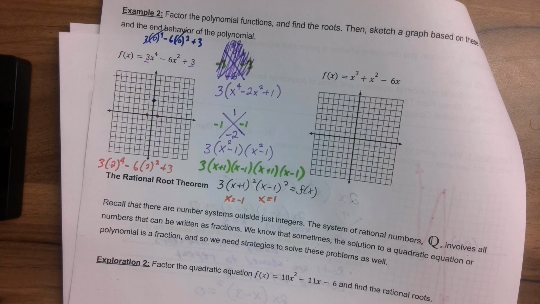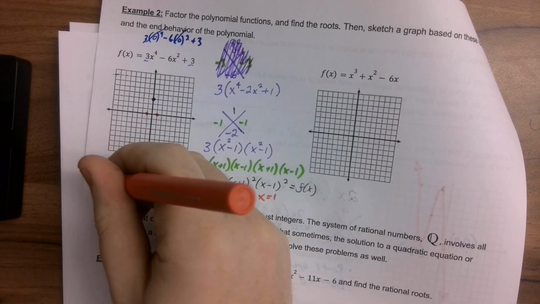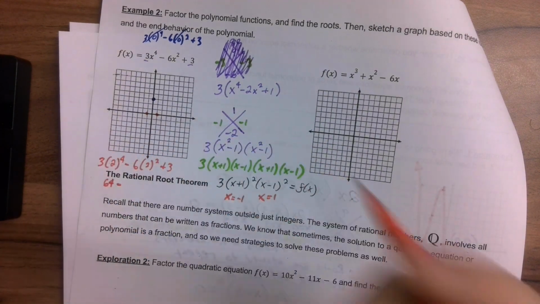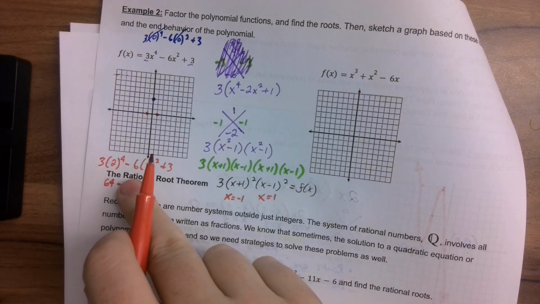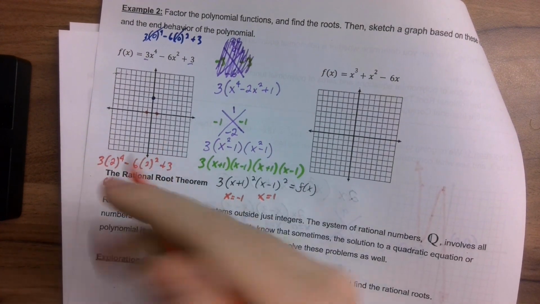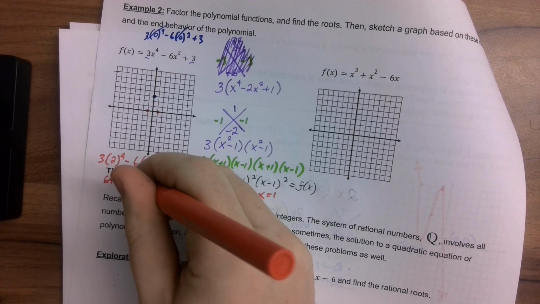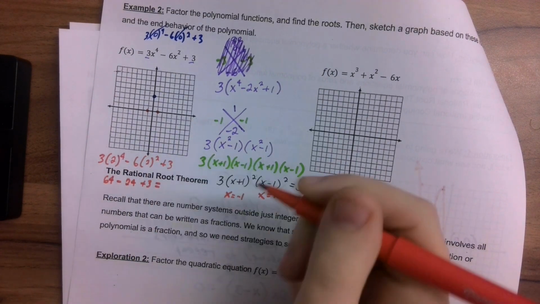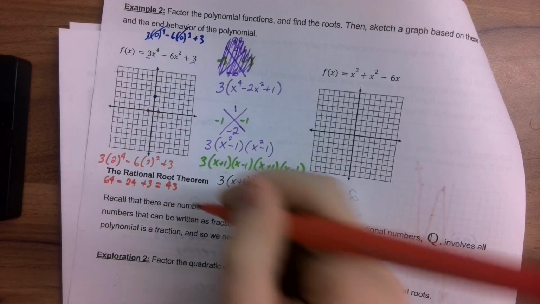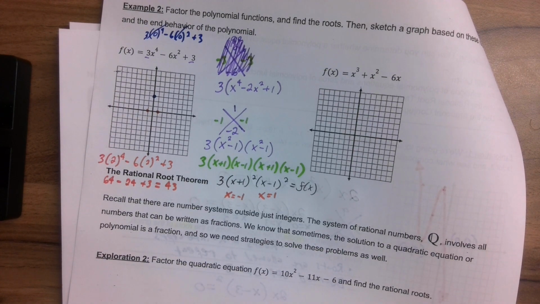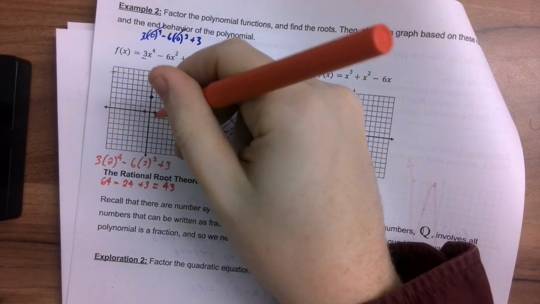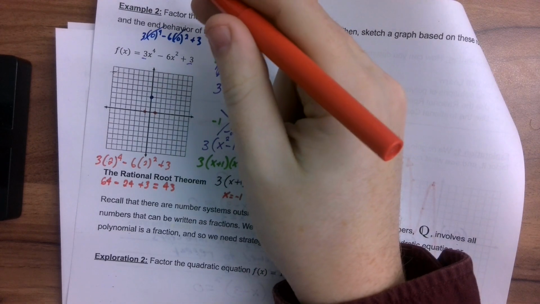2 to the 4th power, or 2 times itself 4 times, is 16, times 3 is 48. So this is 48 minus 6 times 2 squared. 2 squared is 4, so that's just minus 24, plus 3. That's going to be 27. What that tells us is, at 2, our graph is going to be super, super tall.